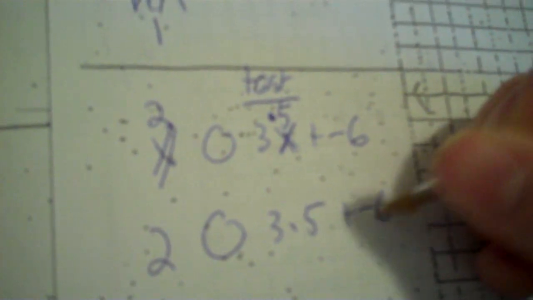So 2 is y and 5 is x. So you have 2, 3 times 5 plus negative 6. So it's going to be 15. 15 plus negative 6 is 9. Well, 9's higher, so it would eat 9, so we have a less than sign. And it's a solid line, a regular line, so I put the line underneath it. You can't see it very well, but I put a line underneath it.